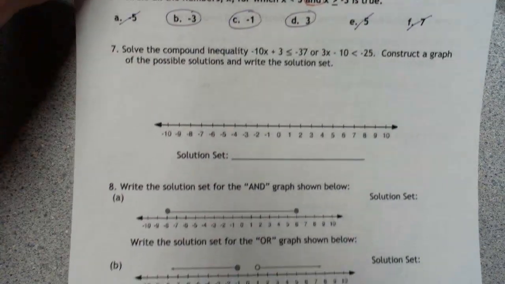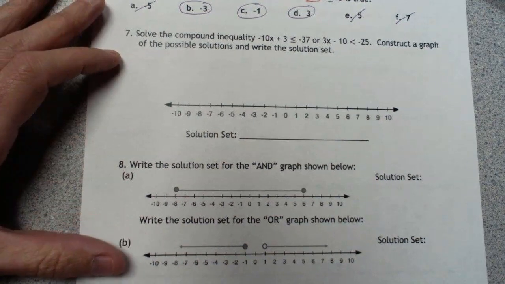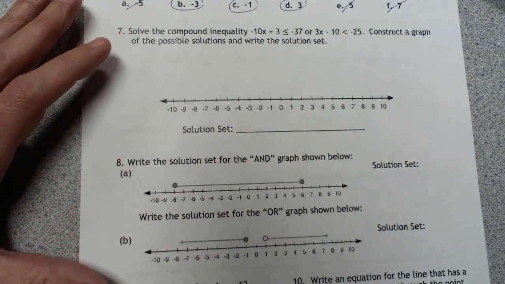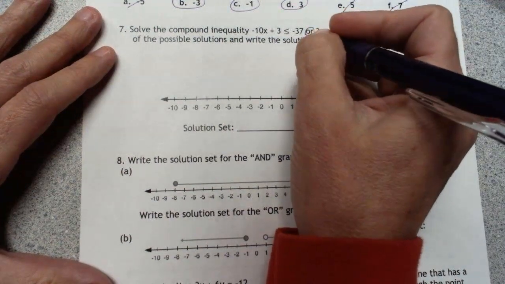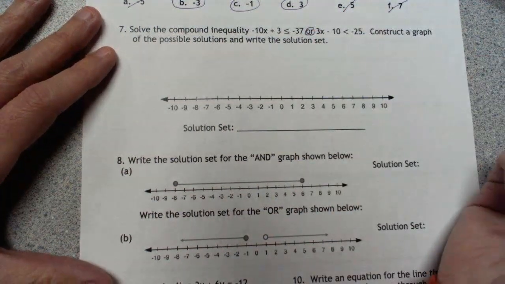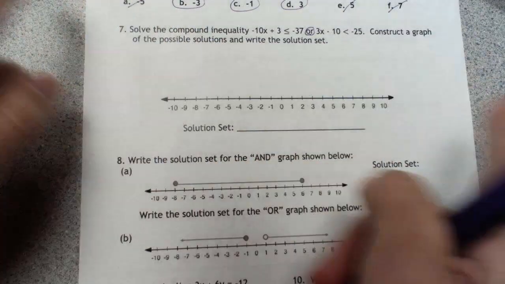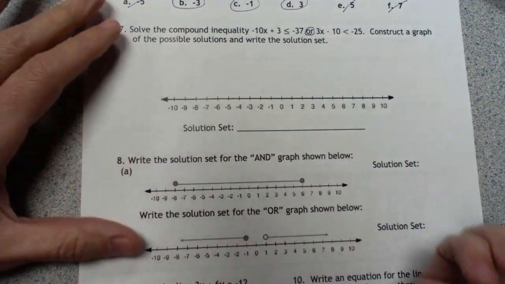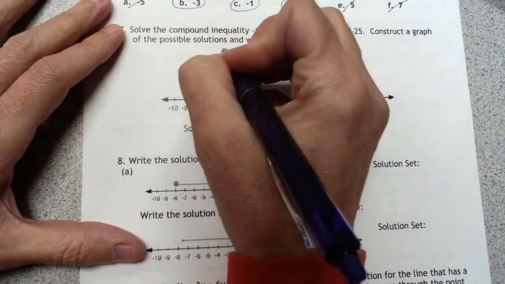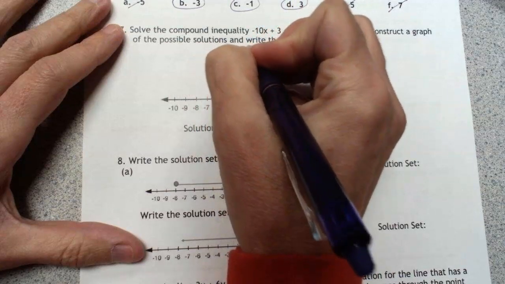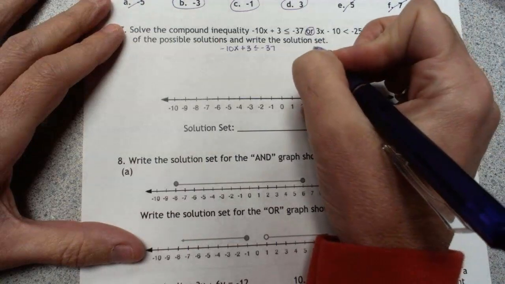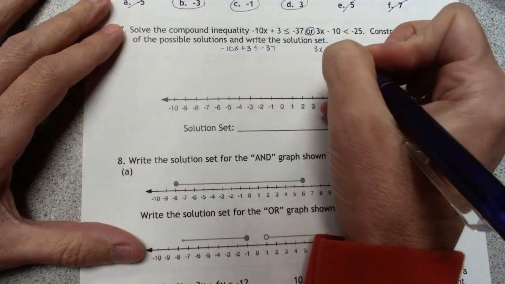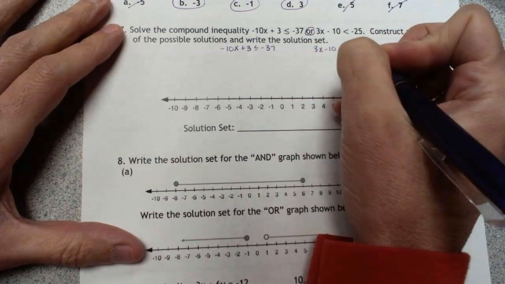All right, number 7. You are solving this compound inequality, and then we're going to graph it. We can see here that it's an OR, so our graph should go out this way. So let's just solve both of those. So we've got -10x plus 3 is less than or equal to -37. And then we've got 3x minus 10 is less than -25.